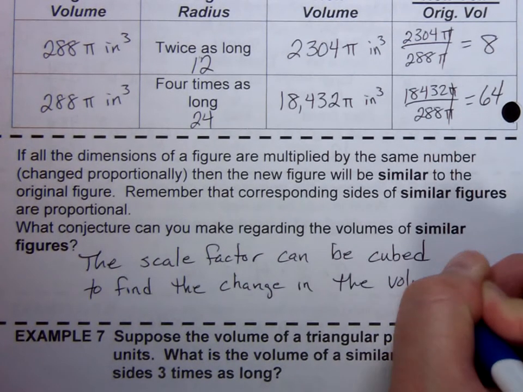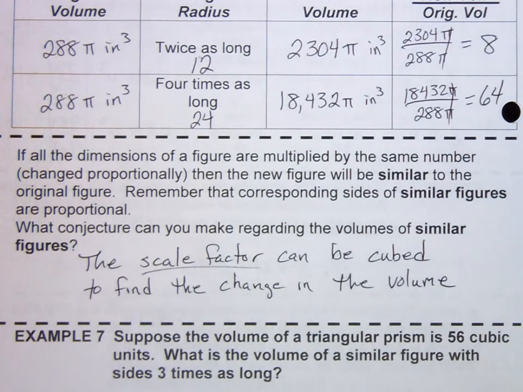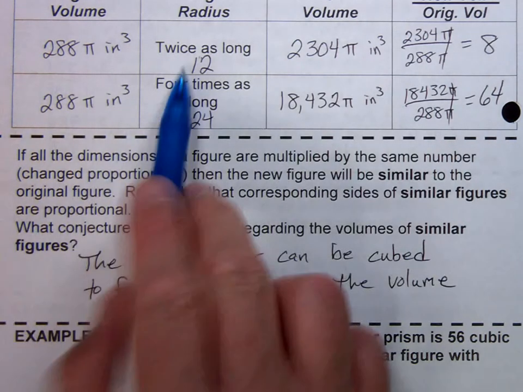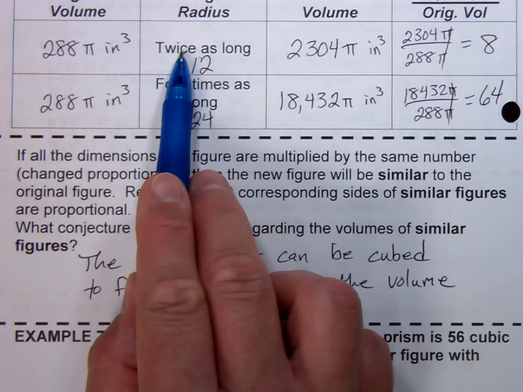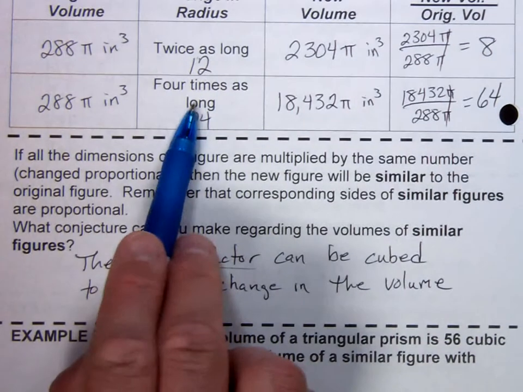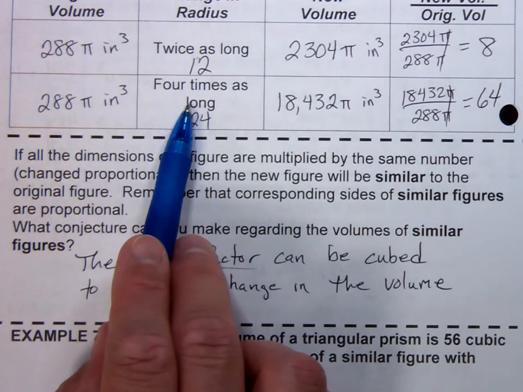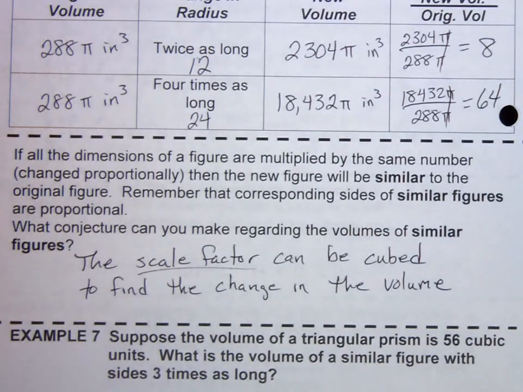Now I used the vocabulary word scale factor here. Remember, with similar figures, the scale factor is what you multiply the sides by. So in this example, when we made the radius twice as long, the scale factor was 2. So 2 cubed is 8. The volume's 8 times larger. Here we multiplied all the sides by 4. So in this case, the scale factor was 4. 4 cubed is 64. So that's how many times larger the volume would be.